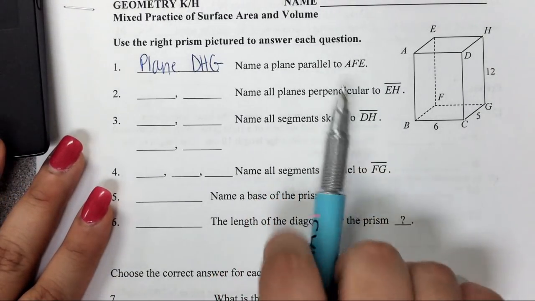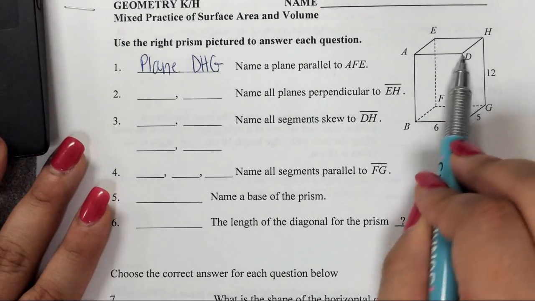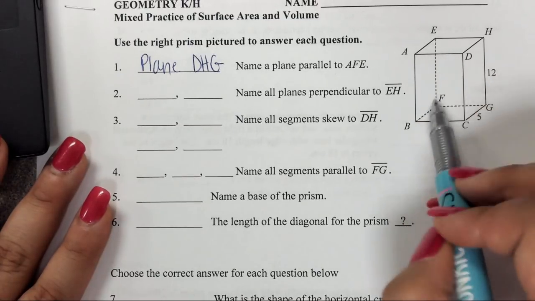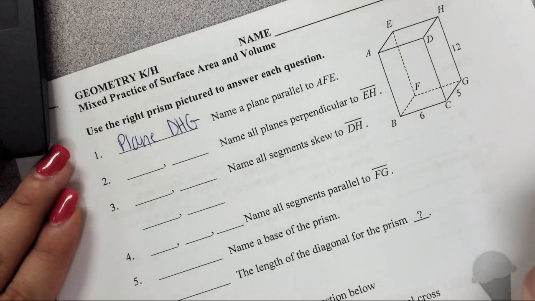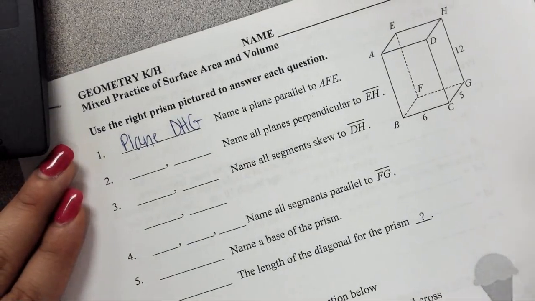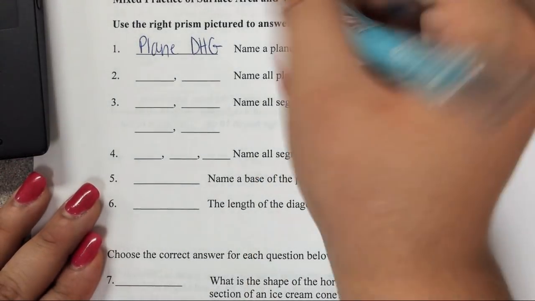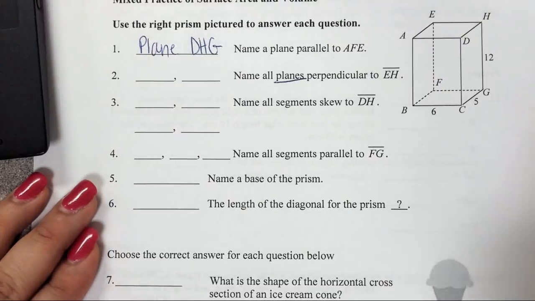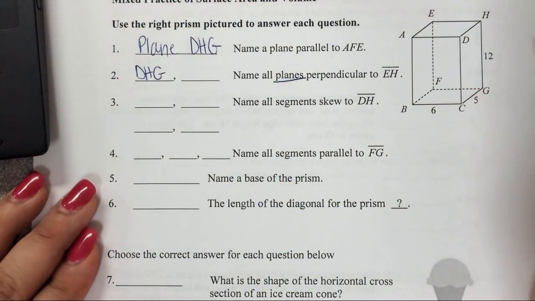Name all planes perpendicular to EH. EH is right here. Perpendicular would be DH, HG, EA, and EF. So I'm going to name all of those, I guess. Oh, I'm dumb. It says planes. Just kidding. Not lines. Name all planes. So perpendicular to that would be this whole thing, which is plane DHG. And it would be AEF.